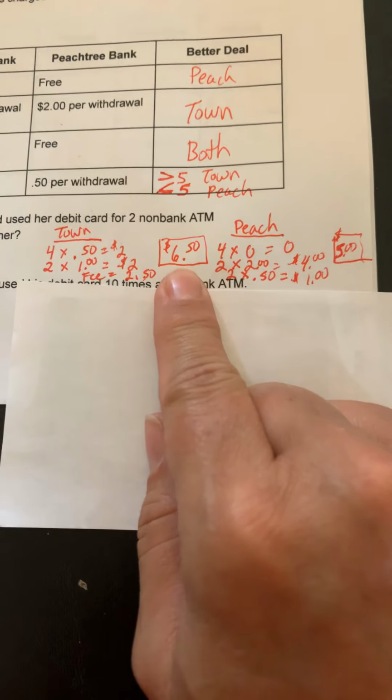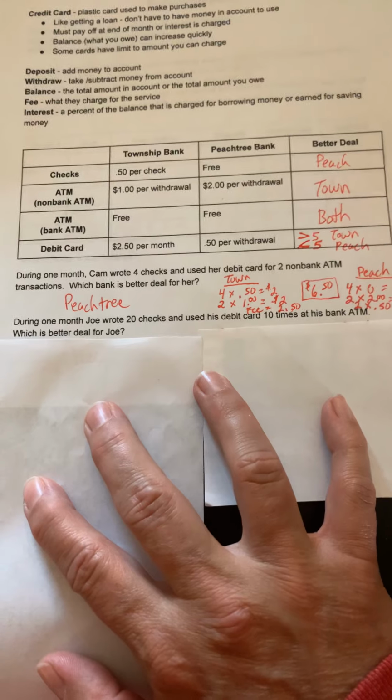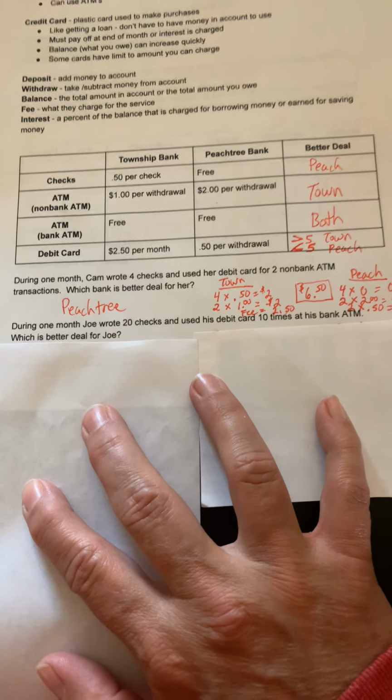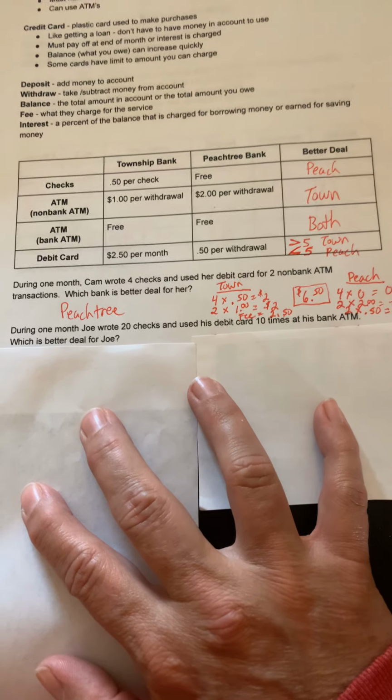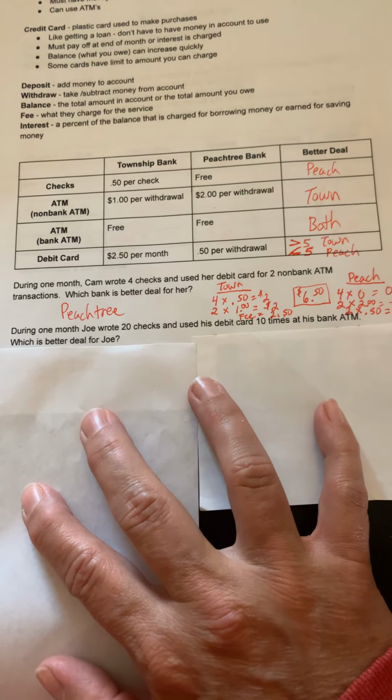All right, now I'm going to read you the next one, and then I want you to hit pause, and I want you to try to work it out. Guys, this is important. Don't skip this. So during 1 month, Joe wrote 20 checks, and he used his debit card 10 times at his bank's ATM. Which is the better deal for Joe? All right, hit pause and check it out, and then unpause it and compare your work to mine.